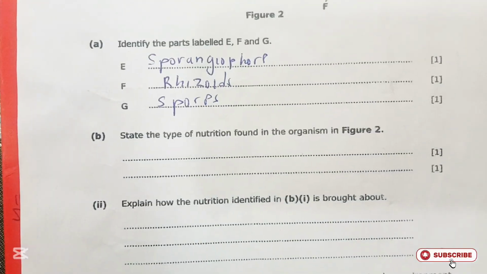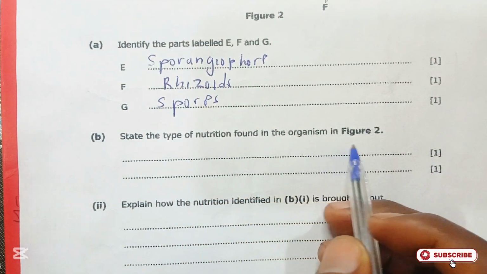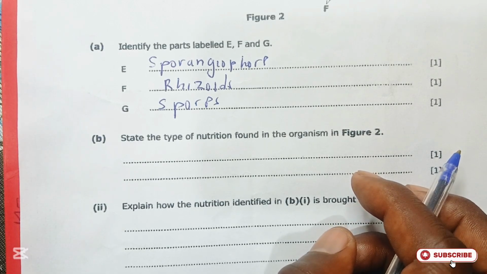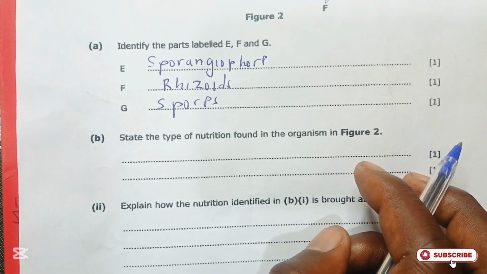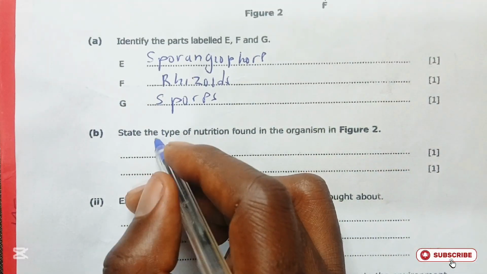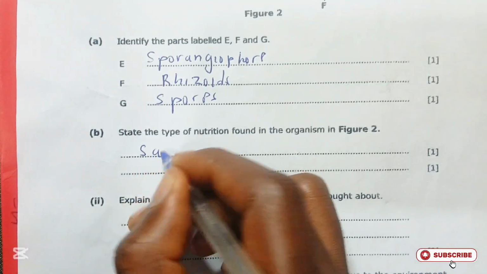Then B was saying, state the type of nutrition found in the organism in figure 2. This is what we call saprophytic nutrition, which depends on dead or decaying matter. So we're going to say saprophytic nutrition.